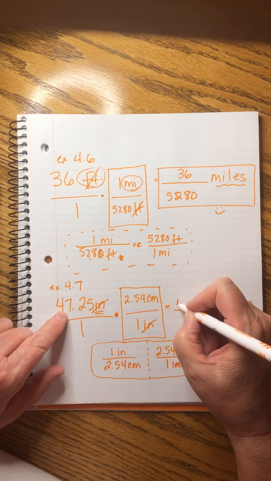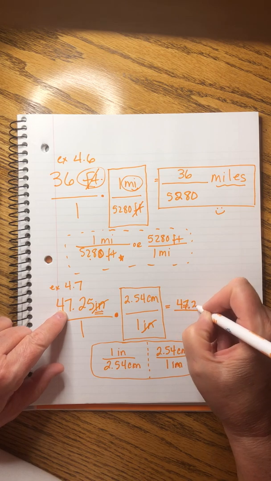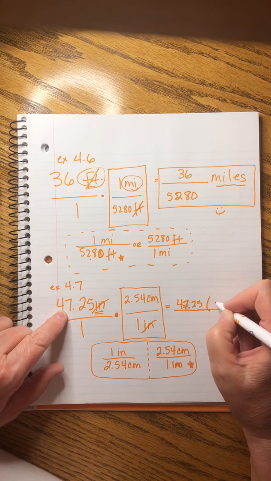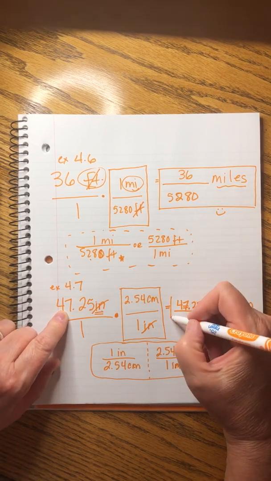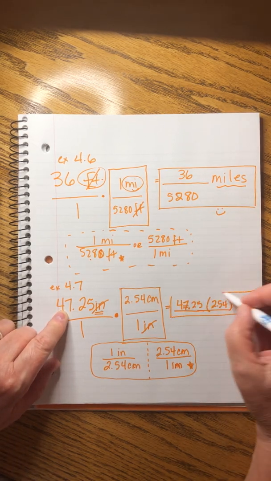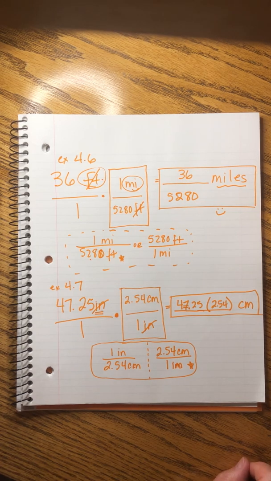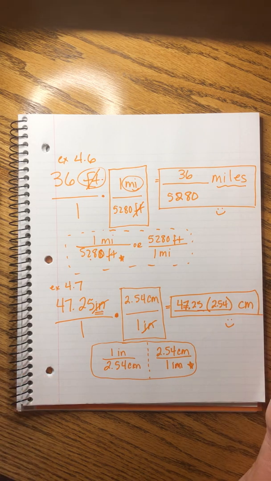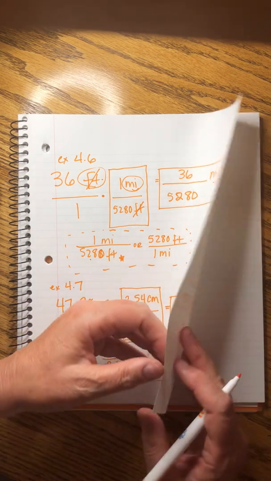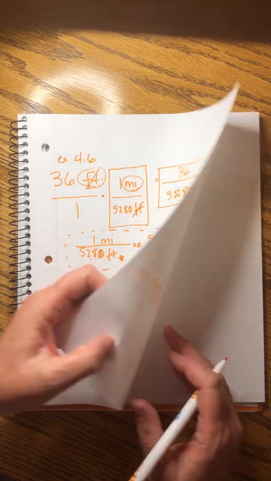It's going to be 47.25 times 2.54 centimeters. That's our final answer. Right? Don't have to multiply it through. Yay! As John says, a numerical answer is not necessary. So we will leave the answer as it is. I agree. Okay, we have 3 more to do.